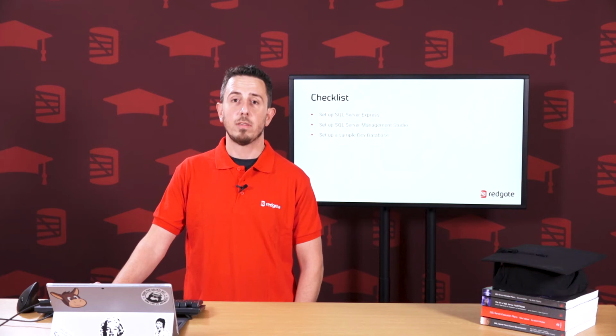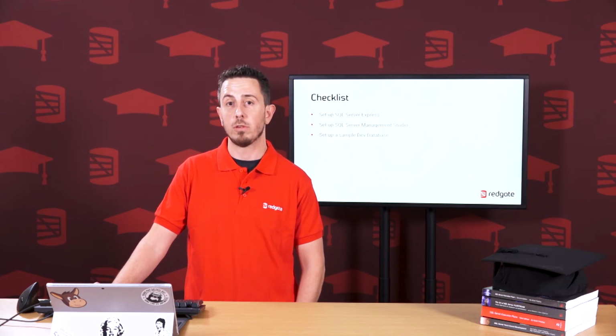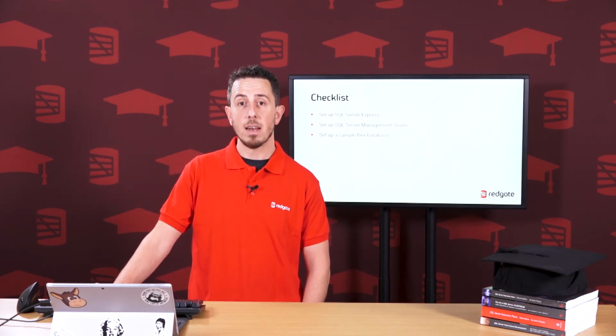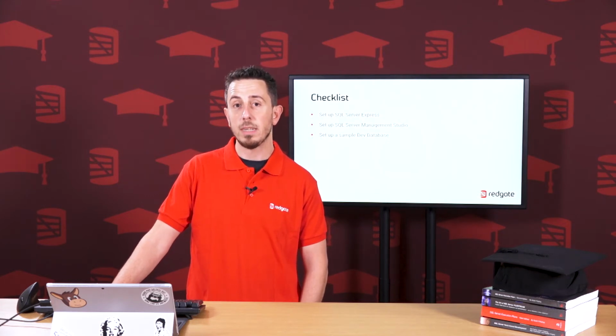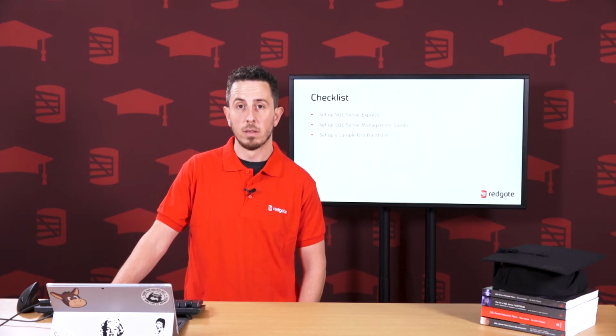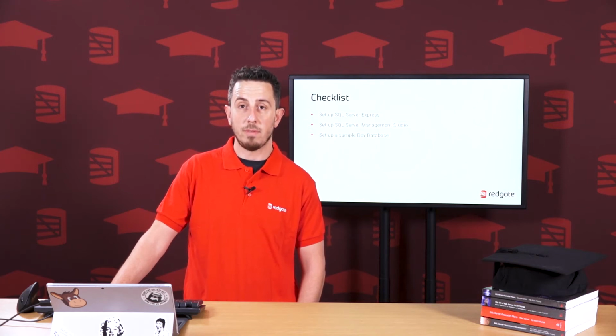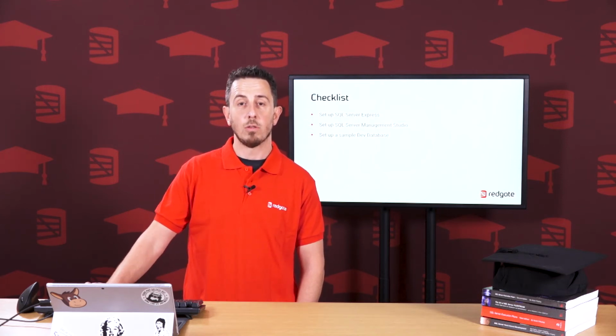So what is our checklist for this module? Well, first, we're going to install SQL Server Express. This is the foundation upon which we can create our development environment. Then, we're going to install SQL Server Management Studio that will be needed, of course, to perform any kind of operations upon the database instance. Last but not least, we're going to deploy a script, the SQL script that we've seen earlier, to create our development environment. So let's get into my virtual machine.